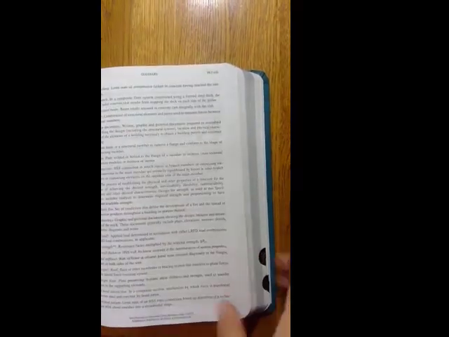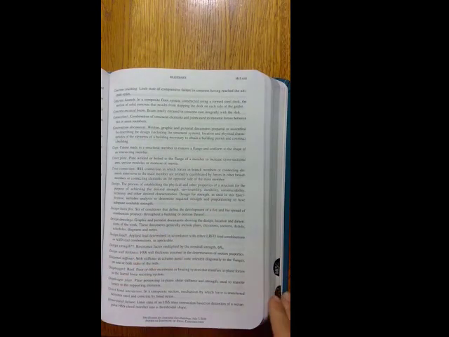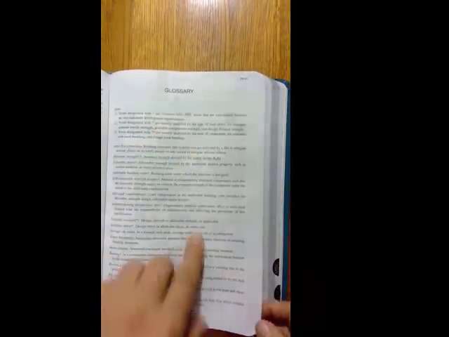If you keep flipping, there's also a bunch of definitions. So if you see a word in here you don't understand, or I say a word you don't understand, you can come to the glossary and look up the definitions. This is the glossary at the front of the specification. It's Part 16.